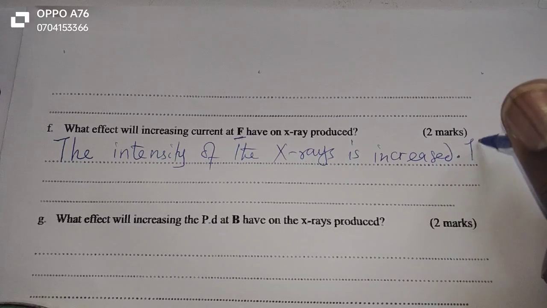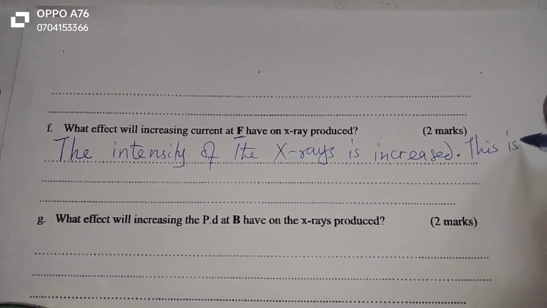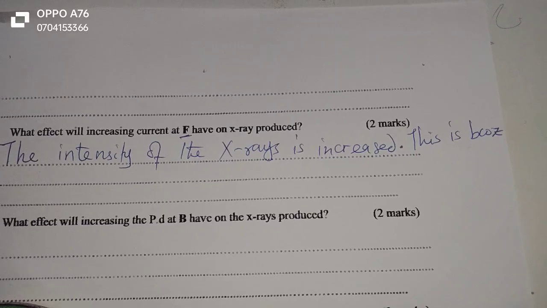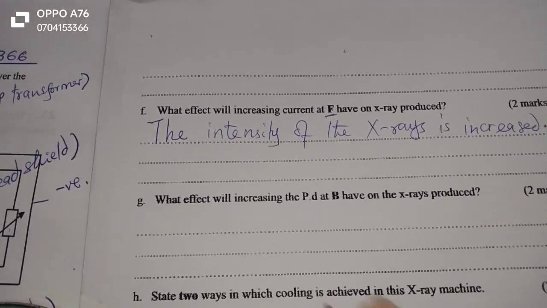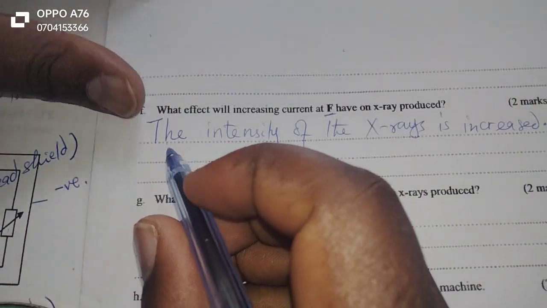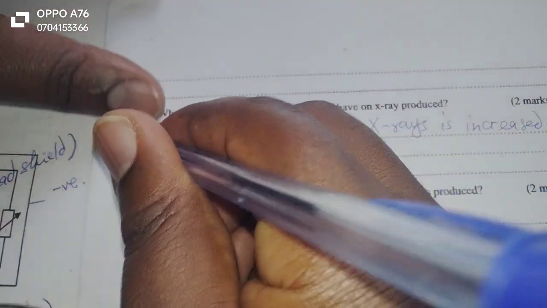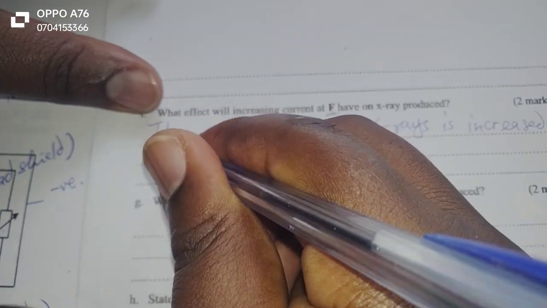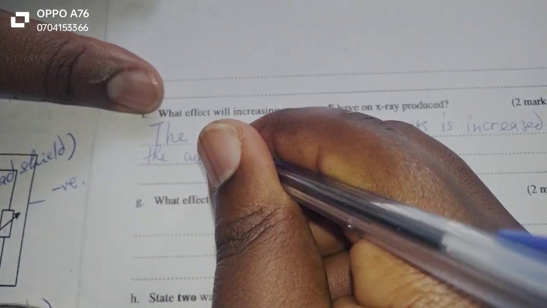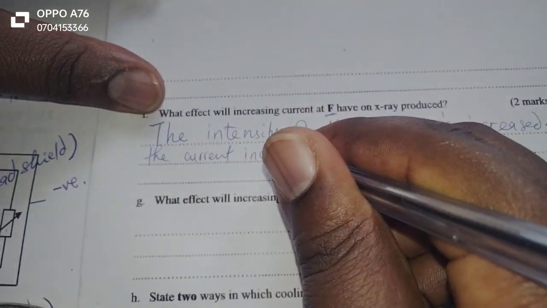This is because we are heating. Therefore, the thermionic effect is increased. Therefore, this is because the current increases the heating effect.